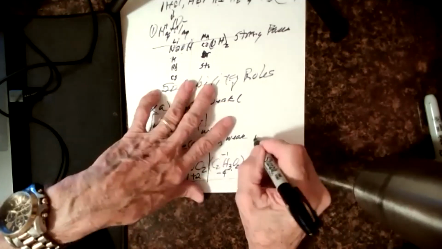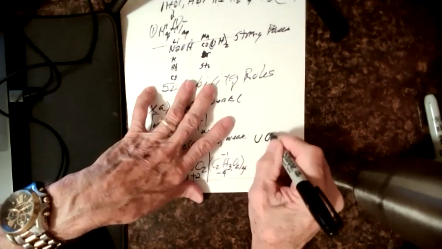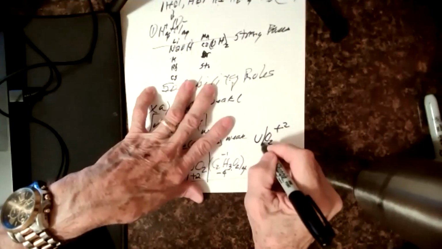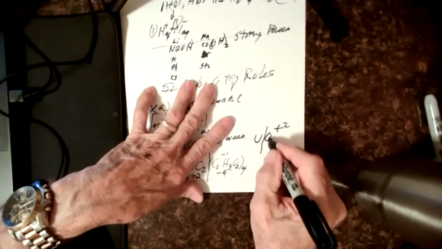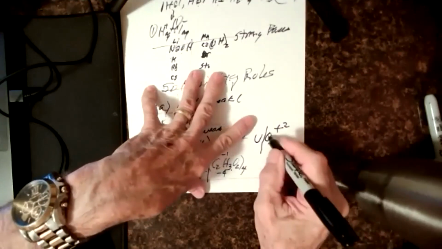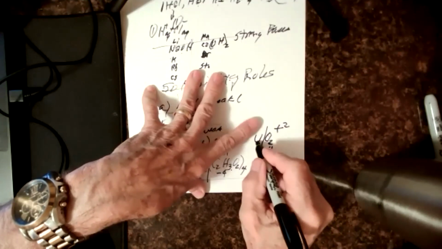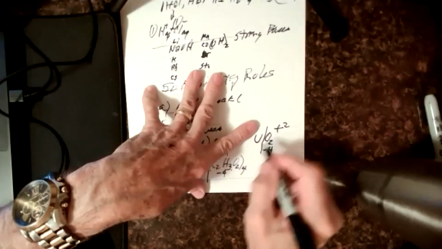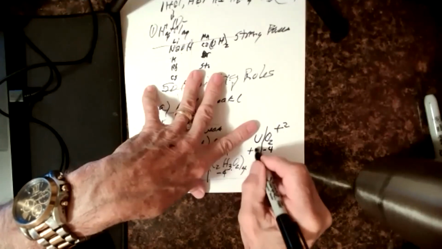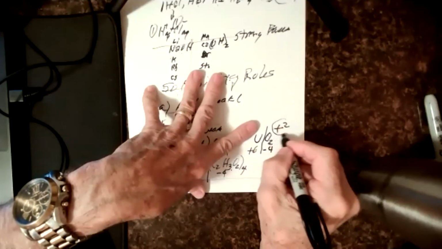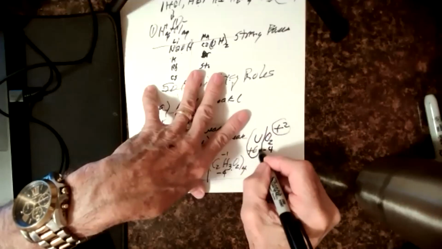So I'm going to go over here. UO2 has to be a +2. Now let's separate these. On this side, I've got 2 times -2 is -4. So what does uranium have to be in order that the total is +2? Well, it has to be a +6. +6 - 4 is +2. So uranium is +6 in this compound. That's answer A.